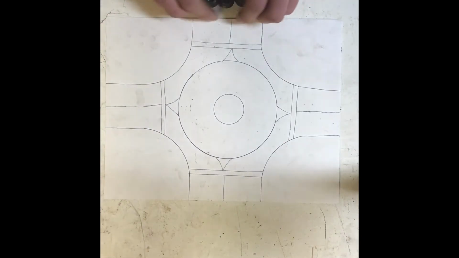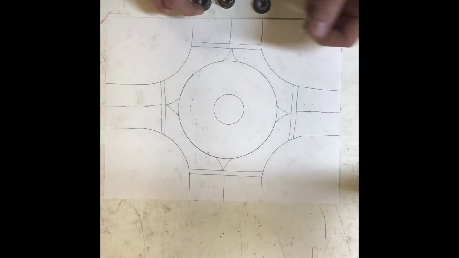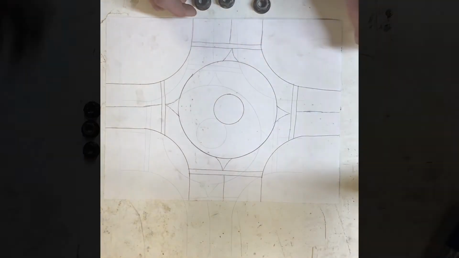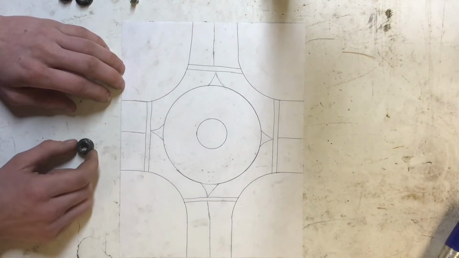So here we have some nuts. These are going to represent cars. We got a little boat over here that's going to be a person. All right, so here we go. Let's say you're heading down the street here.